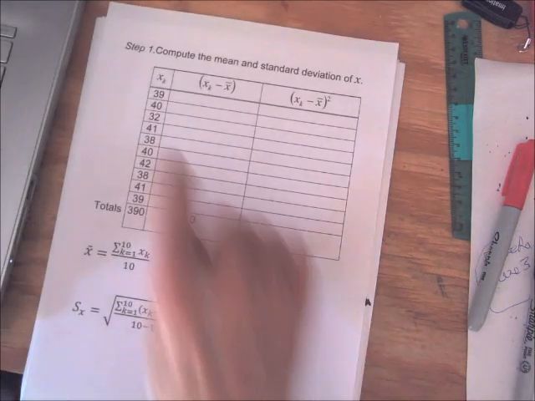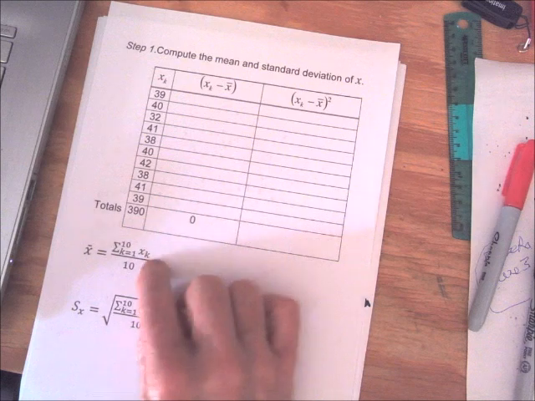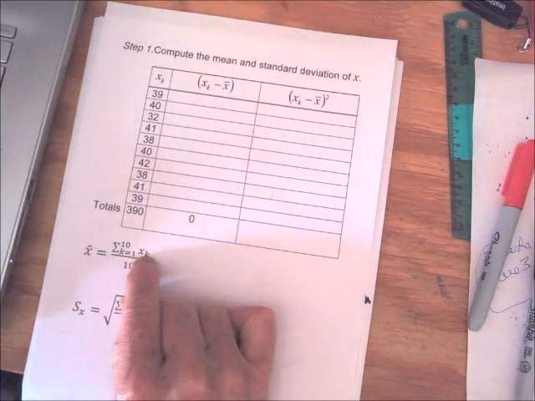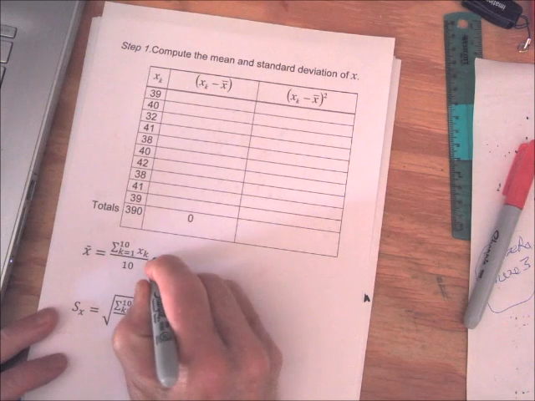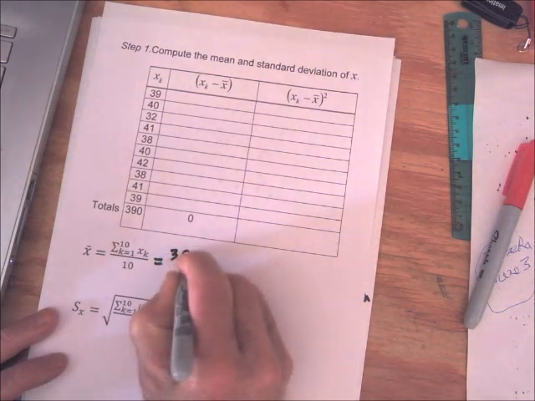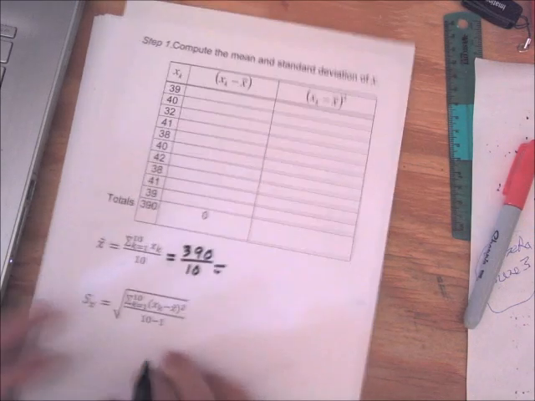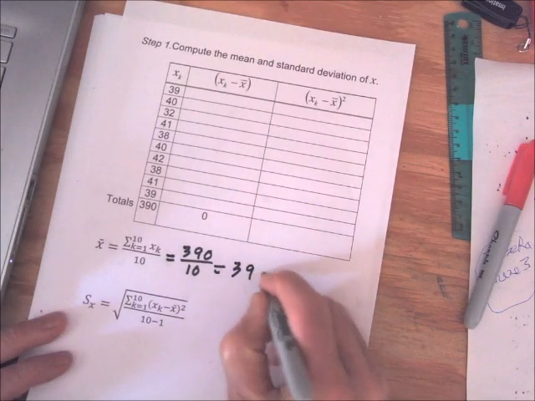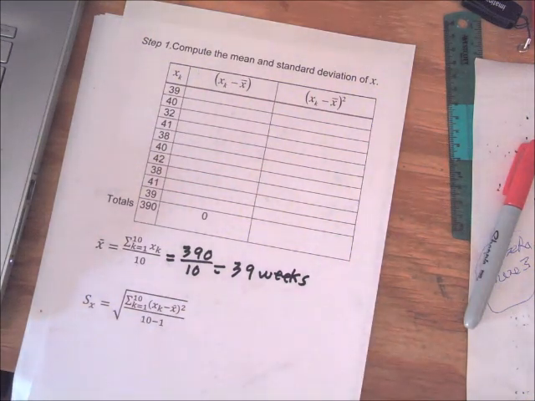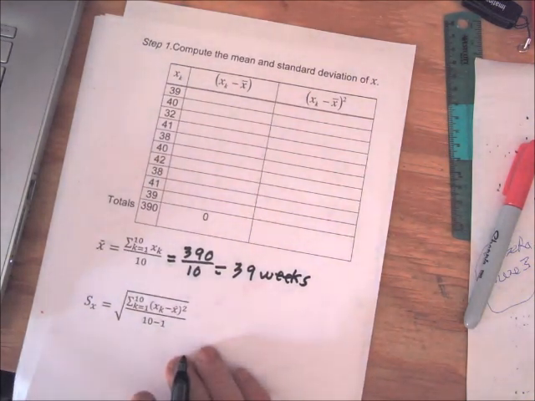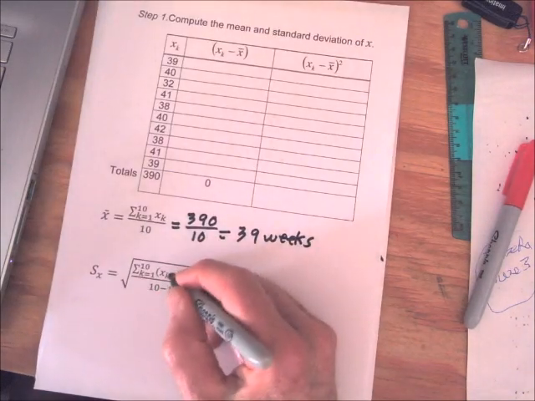Okay, so if we add up all these, the total here is 390. So the mean for x is the total of that last column divided by 10. So it's going to be 390 divided by 10, and that's going to equal 39 weeks. So the mean gestation is 39 weeks, and then we need to use this formula to get the standard deviation.